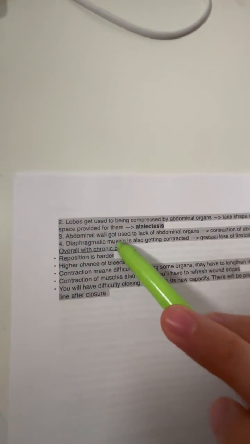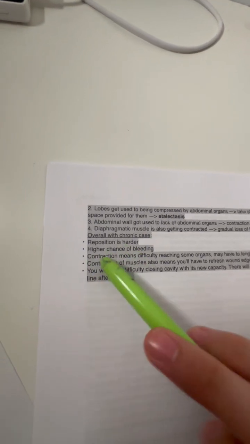The abdominal wall gets used to the lack of abdominal organs and the contraction of the abdominal muscles, and the diaphragmatic muscles are also contracted and gradually lose their flexibility. Overall, in a chronic case, the reposition is harder, there's a higher chance of bleeding, and the contraction means there's a difficulty reaching some organs, and you may have to lengthen the incision.